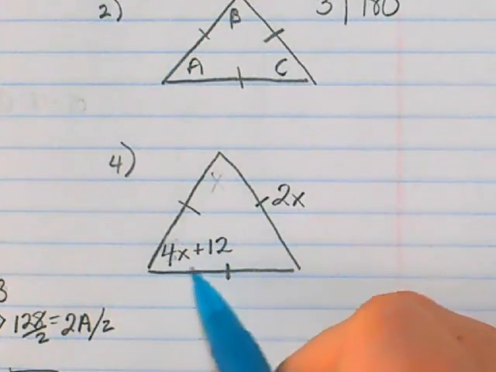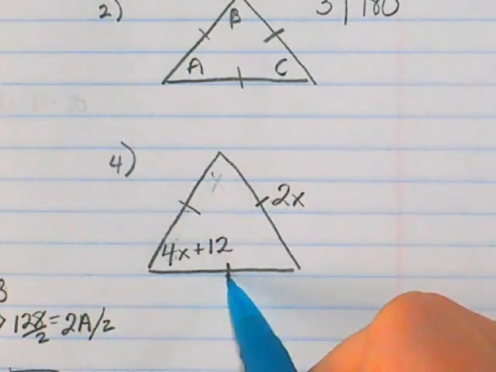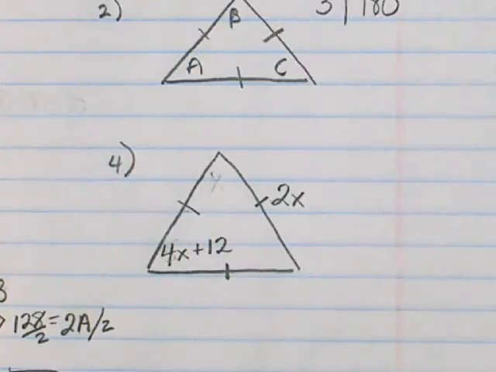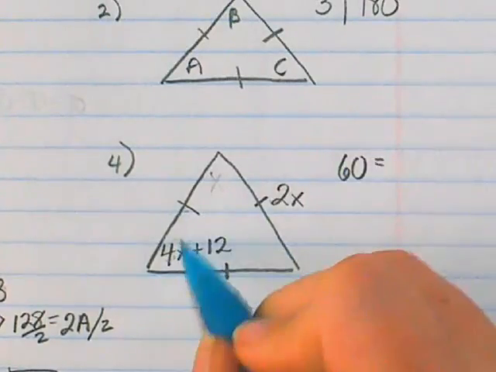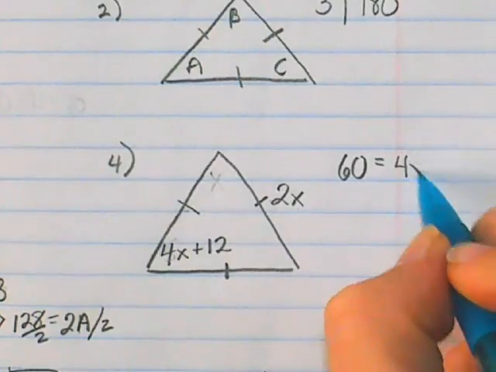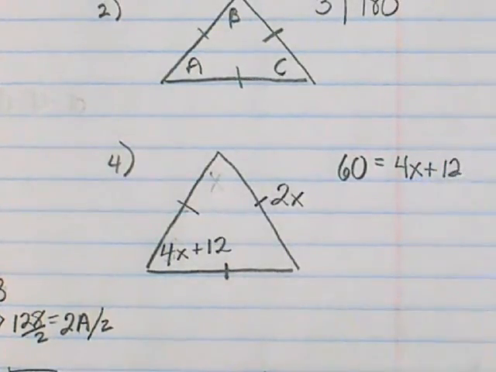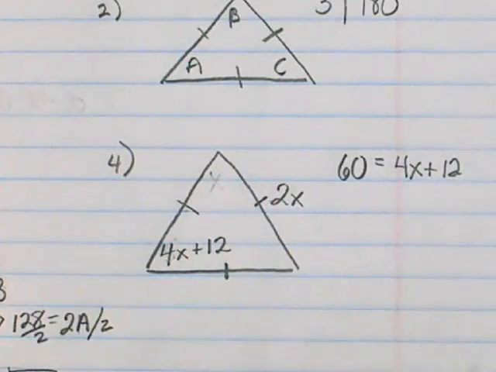I already know how large this angle is because it is equilateral. What is the measure of an angle in an equilateral triangle? It is 60 degrees. This angle, 4x plus 12, is 60 degrees because every angle in an equilateral triangle is always 60 degrees.